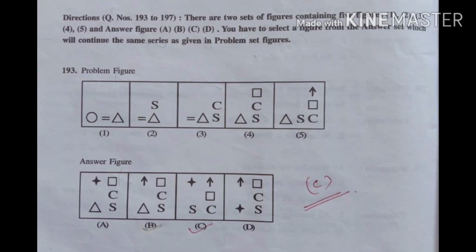So further moving to questions 193 to 197. There are two sets of figures containing 5 figures each, 1, 2, 3, 4, 5. Answer the figures. You have to select a figure from the answer set which will continue the same series as given in the problem set figures.